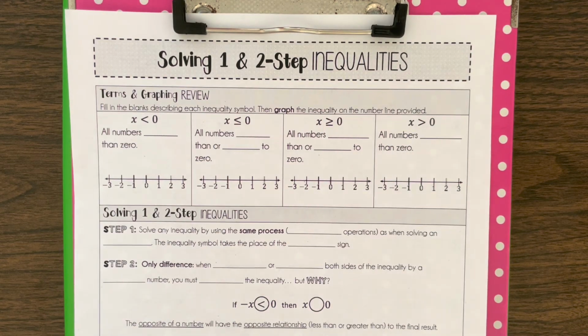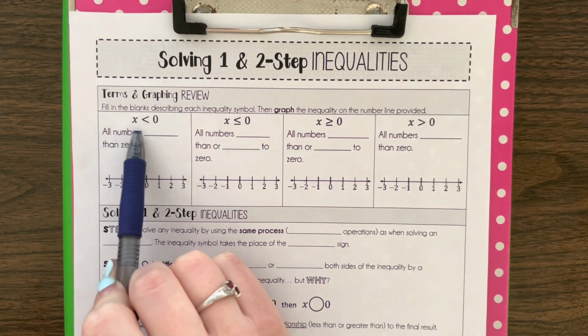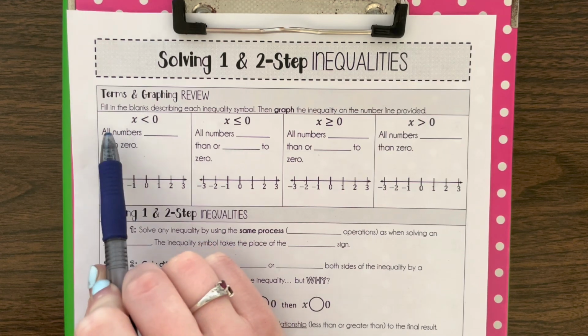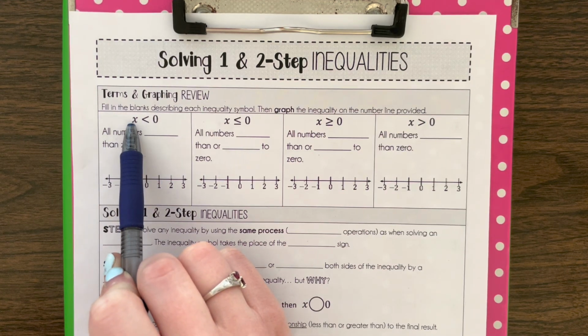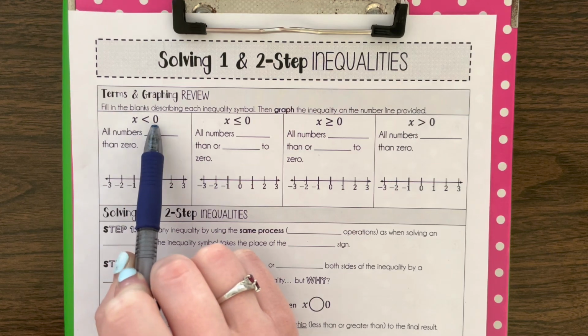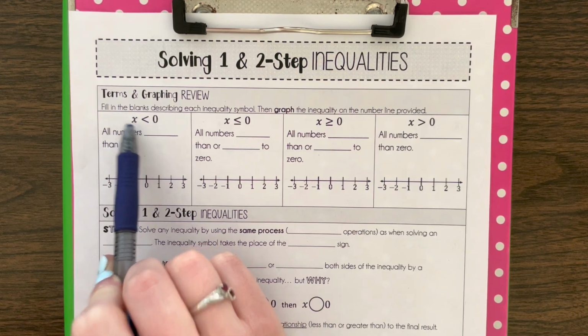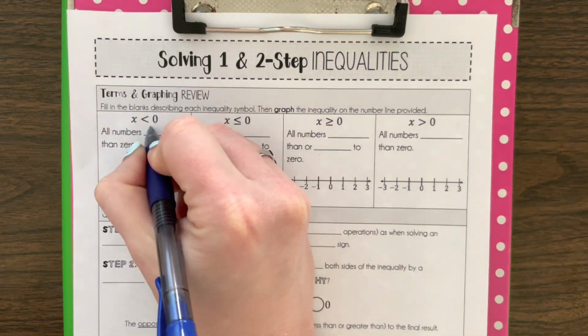All right, so today we're going to review solving one-step inequalities, and then we're going to talk about two-step inequalities. So we're just going to have a review. So if we were looking at this inequality symbol, all numbers, or x, is blank than 0. We'll notice that the smaller side is towards x, so that means that is our less than.